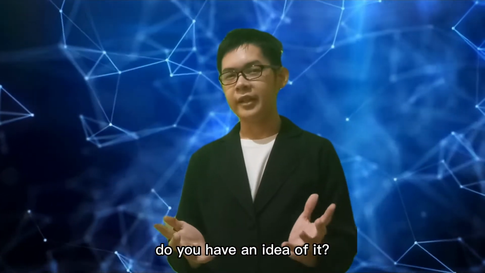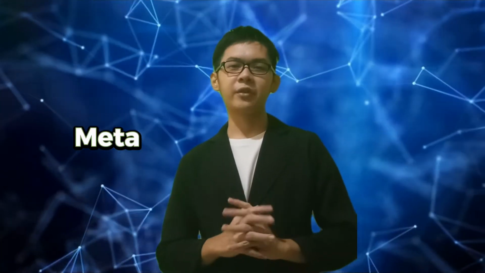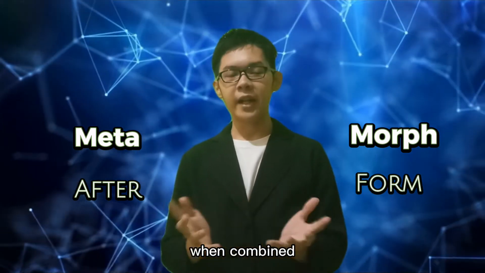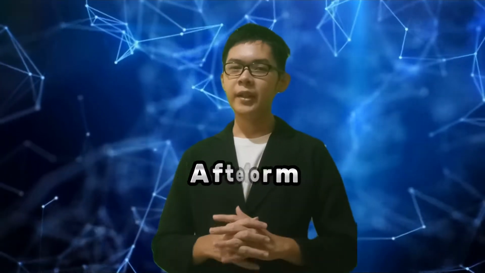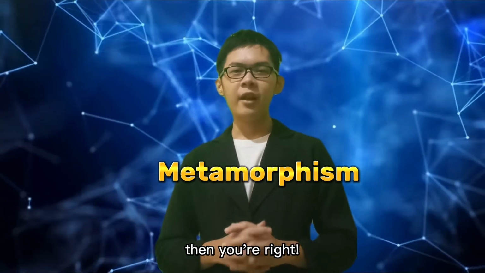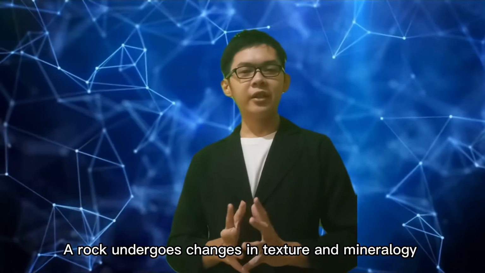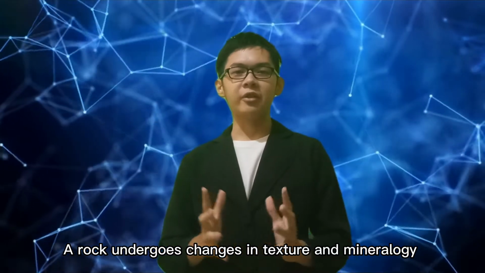Do you have any idea of it? It contains the words meta, which refers to after, and morph, which refers to form. When combined, it is after form. If you guessed metamorphism, then you're right! During metamorphism, a rock undergoes changes in texture and mineralogy.